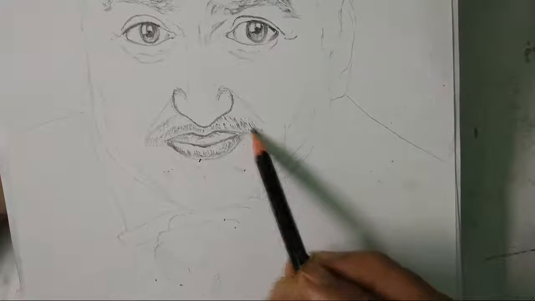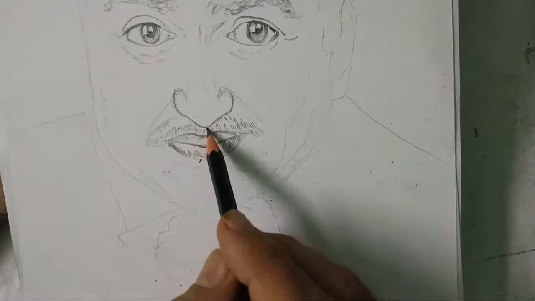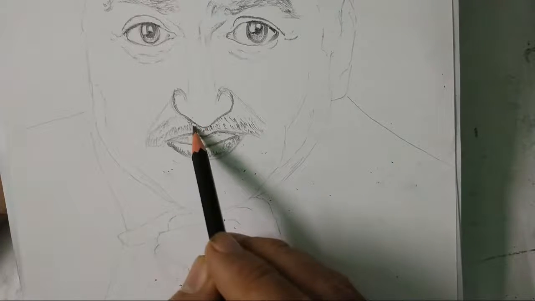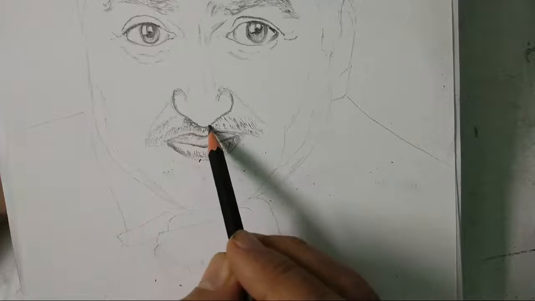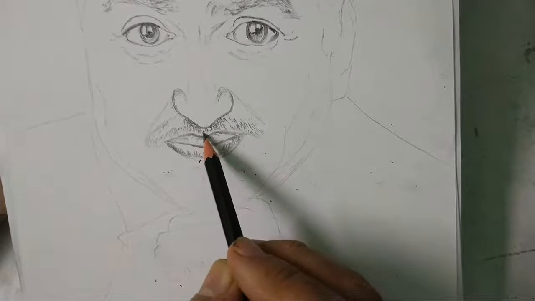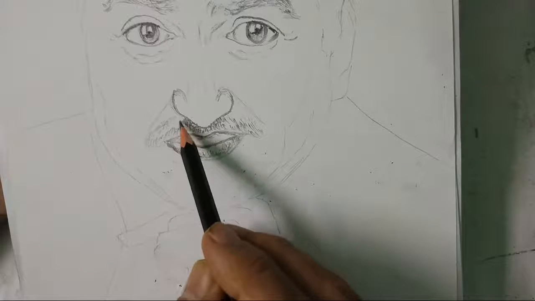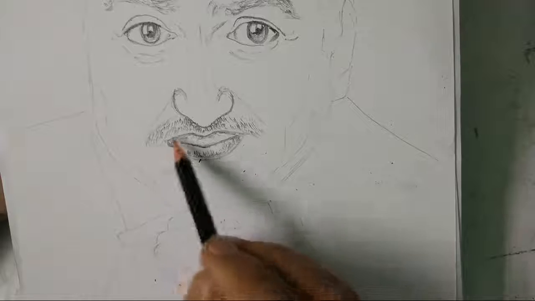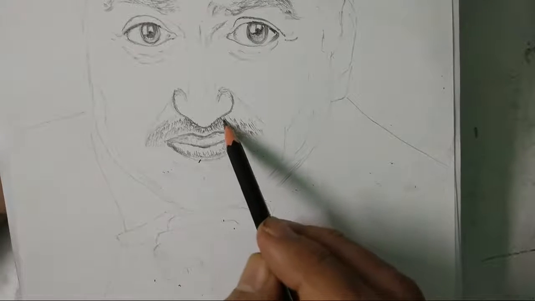The hair on the mustache is slightly thicker in the middle, so this part of the nose will be prominent because there is darkness of the hair in the mustache, and then the hair is scattered here. It is not a thick mustache.